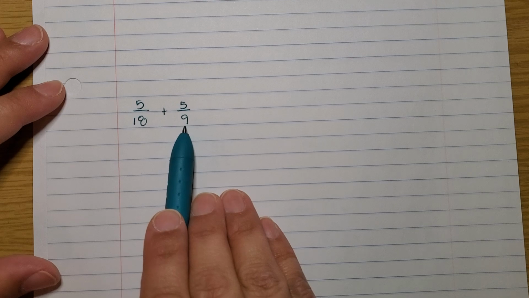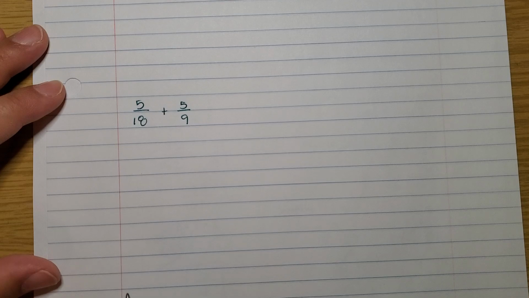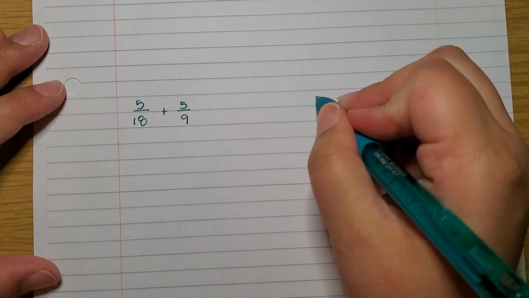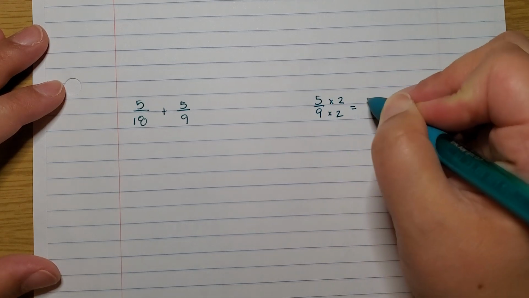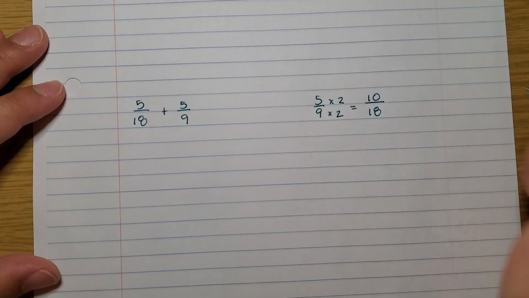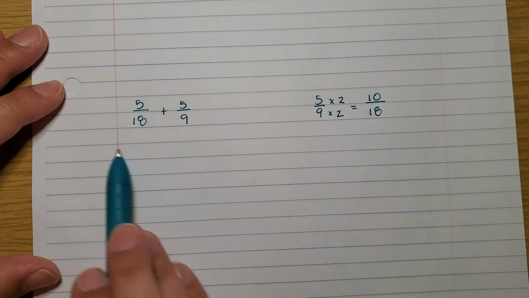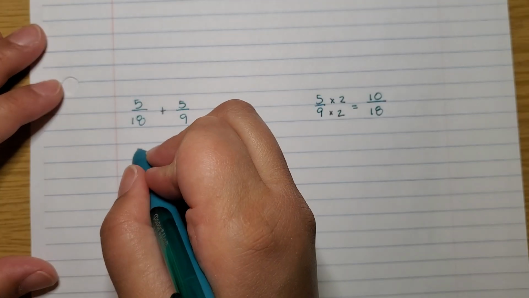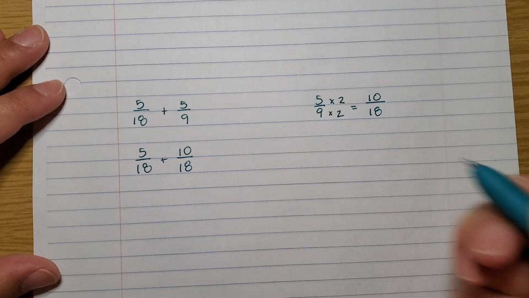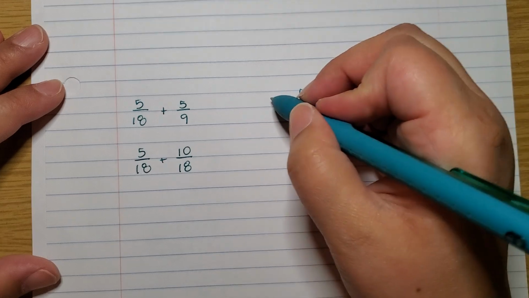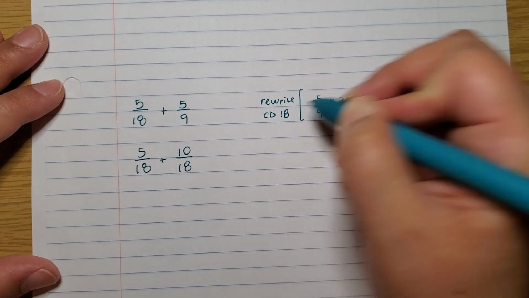In this case, I know 9 goes into 18, and I know that 9 goes into 18 2 times. So I can take my 5/9 and multiply top and bottom by 2 to get 10/18. So I can rewrite just the second fraction to get the same denominator as that first fraction. So following along and labeling my steps, this is rewrite with my common denominator of 18.